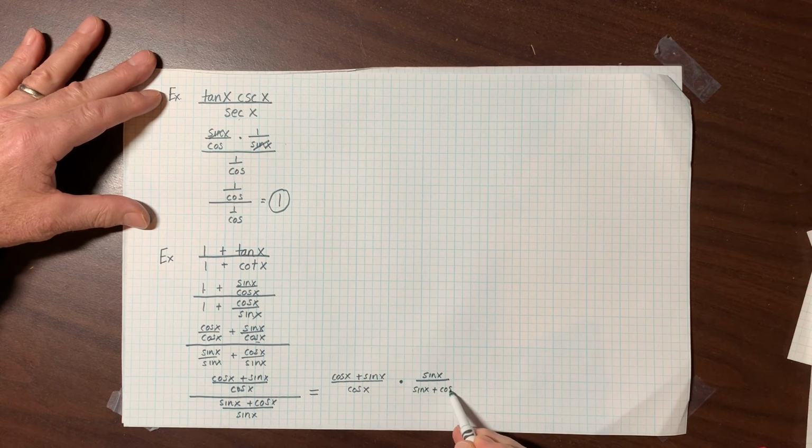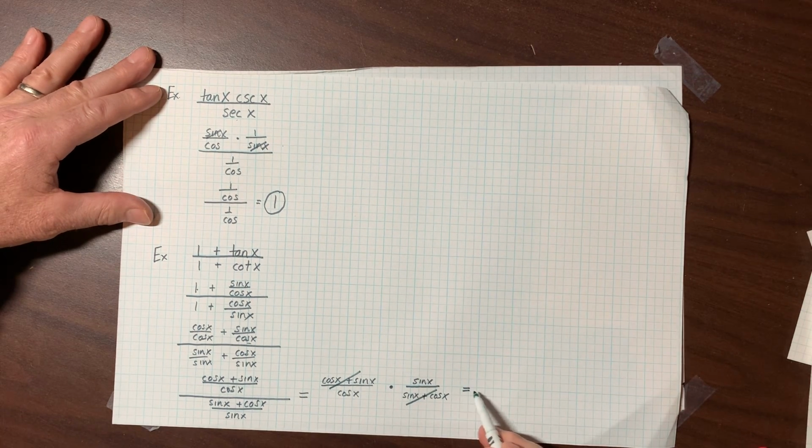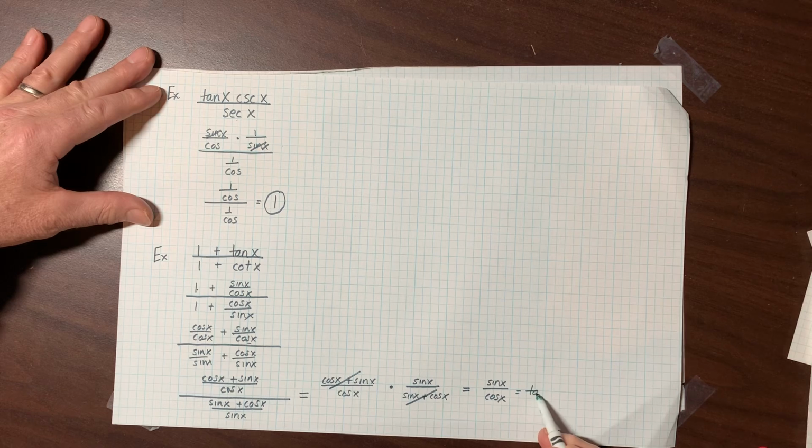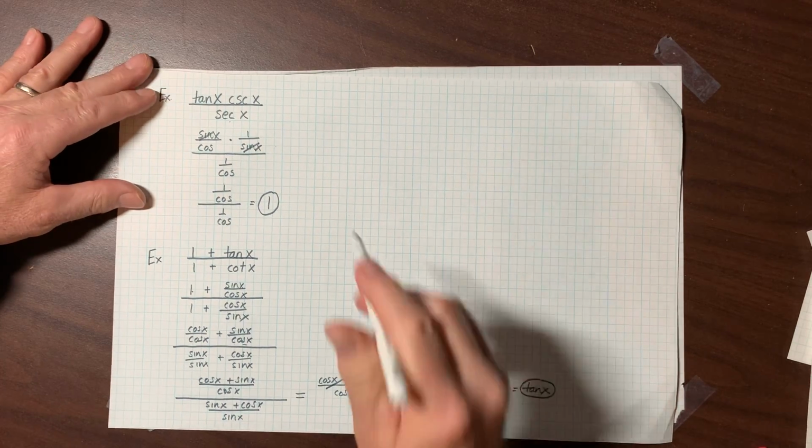plus cosine of x. What you need to note here is that this numerator is the same as this denominator. So those common factors cancel, which leaves me a sine of x upstairs and a cosine of x downstairs. But sine over cosine is tangent, and I'm home. So that one was a little bit more involved. Let me do one more for you.